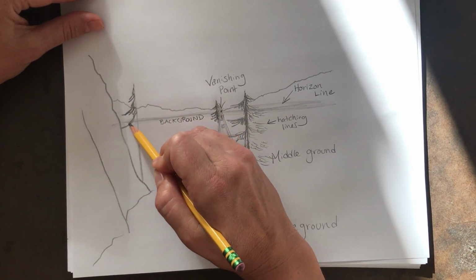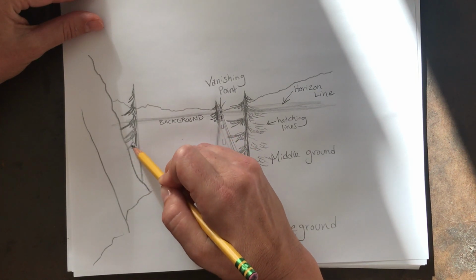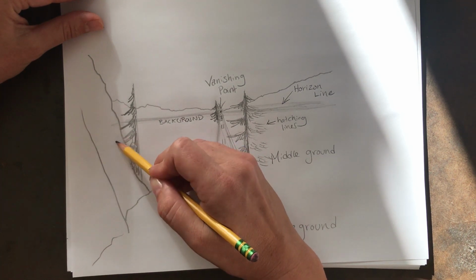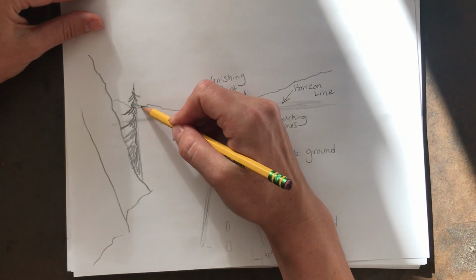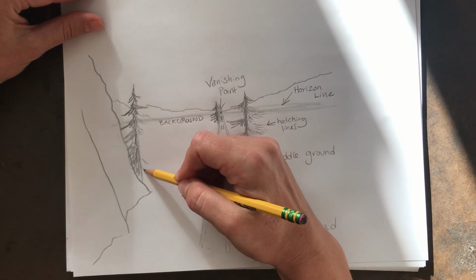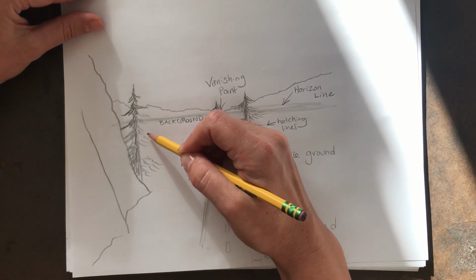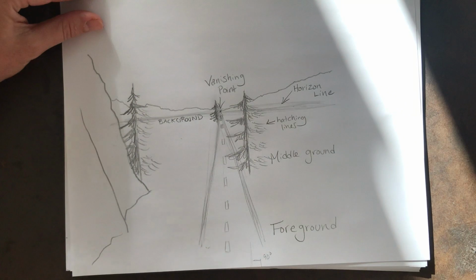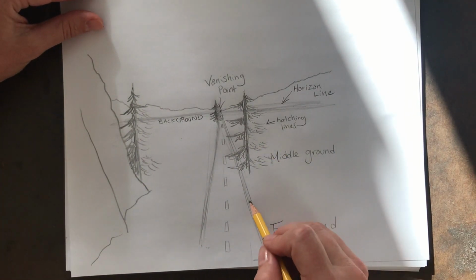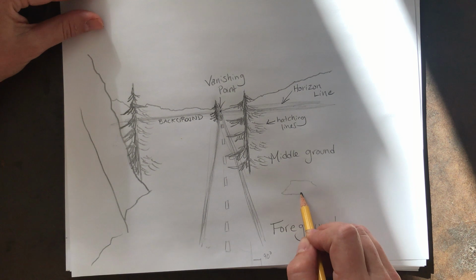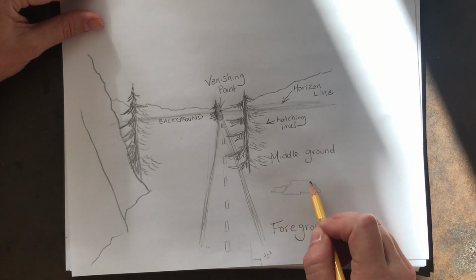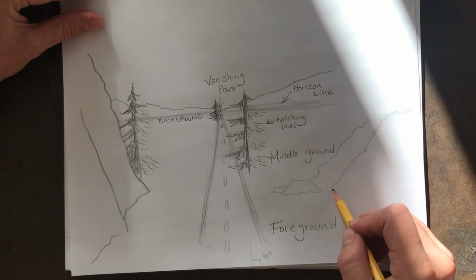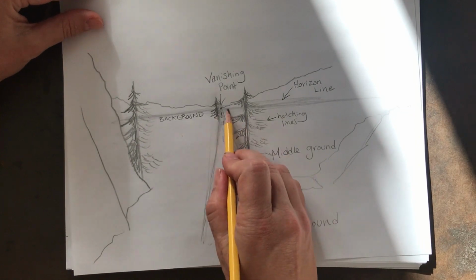And imagine that the leaves of the tree are behind this rock. So I'm going to do some hatching on this side. All right. So we have a little scene here. Maybe we can put some rocks in the foreground, some little boulders. Okay, and this is our background.